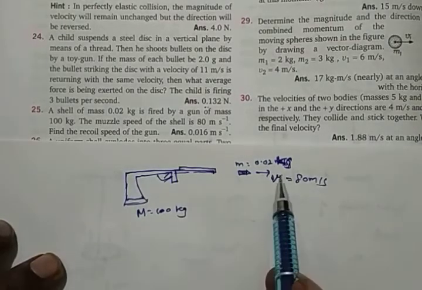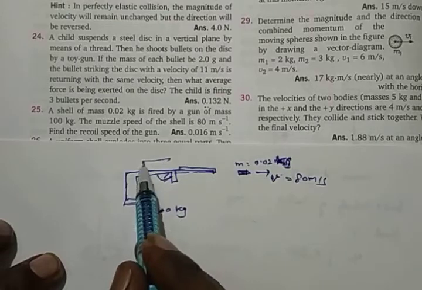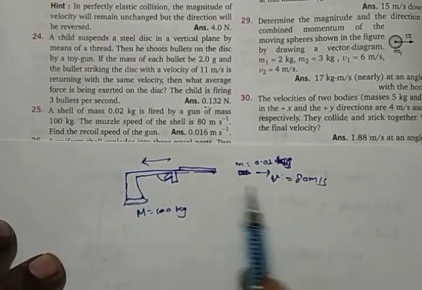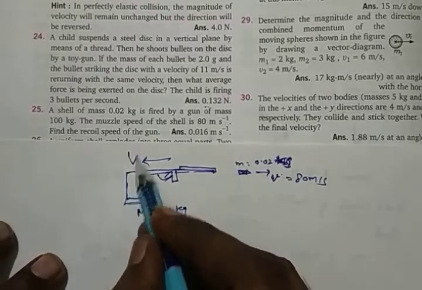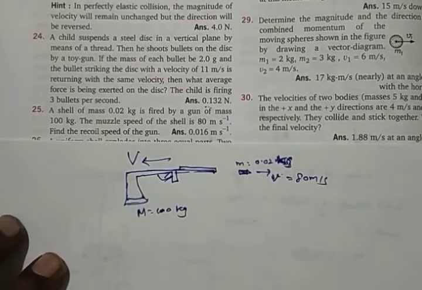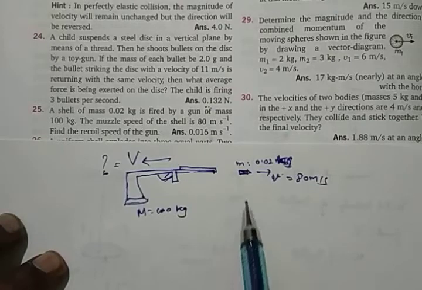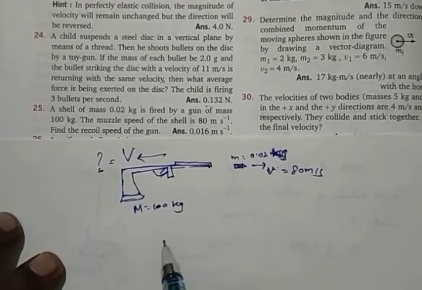As soon as it gets released, you will find this one is going backward because there is an equal and opposite force being exerted here. It goes with a velocity V. It is asked, what is this V? V is the question mark, because the muzzle speed v is given. So how will you know?